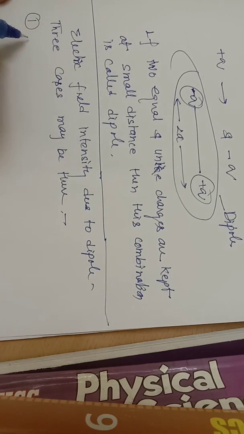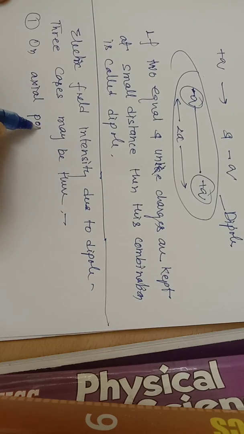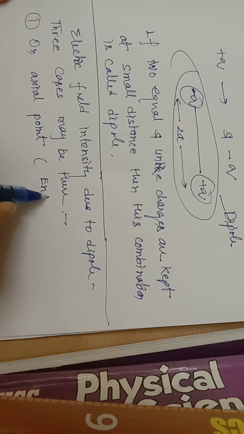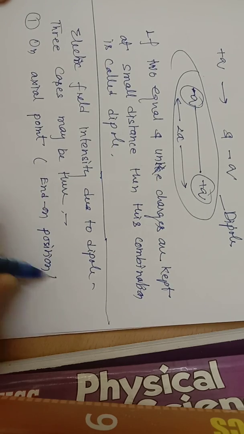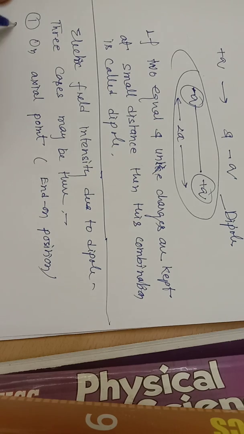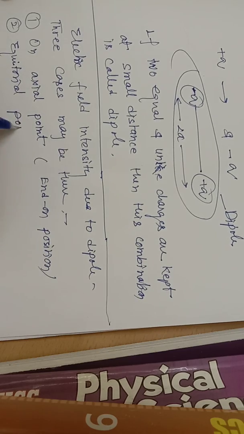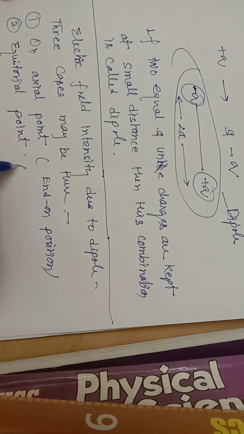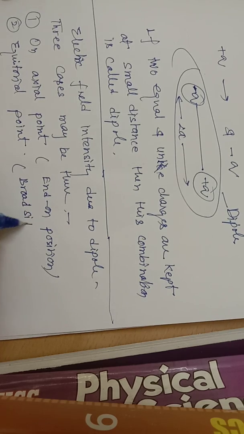First case, on the axial point. It is also known as the end-on position. Second is the equatorial point, that is called the broadside-on position.